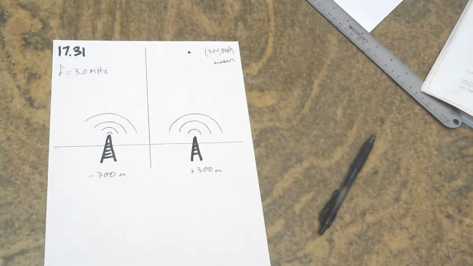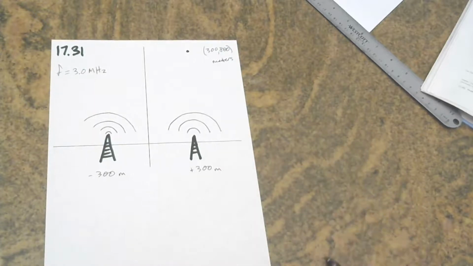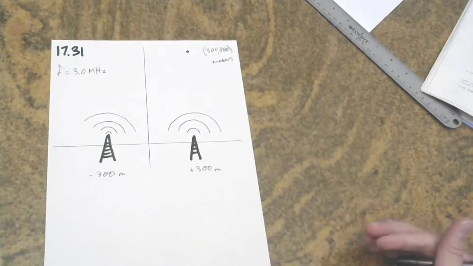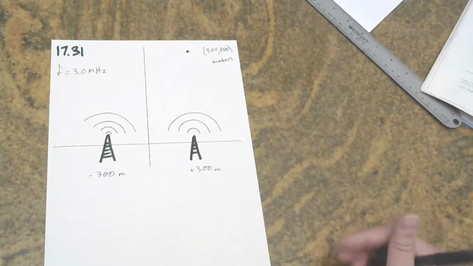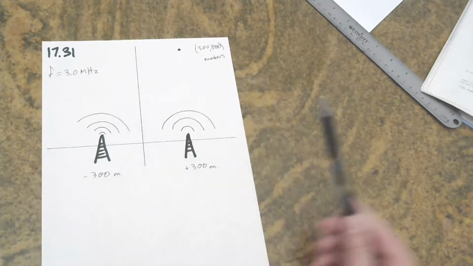So the AM dial is around 1 megahertz. And if you're curious, radio stations like 99.1, that's also megahertz. So the FM dial is around 100 megahertz. Here we've got 3 megahertz.